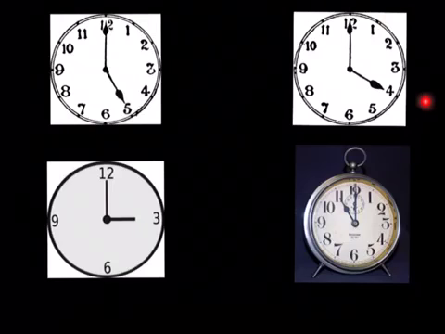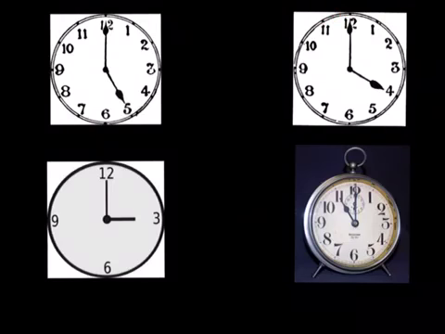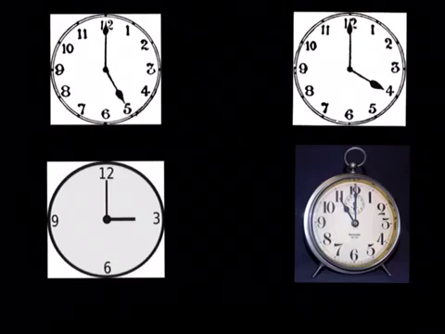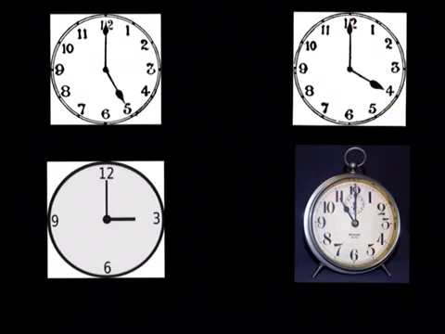Okay, let's have a look at this clock over here now. The long minute hand is pointing to the 12, so it's an o'clock time again. But now let's look at the hour hand. It's pointing to the 4, so it's 4 o'clock.